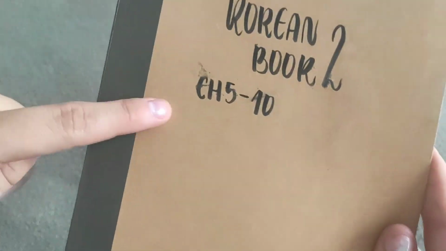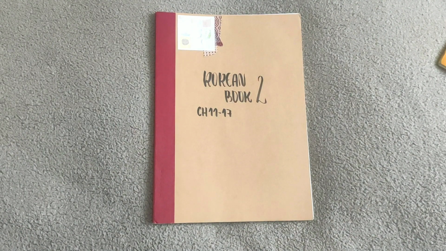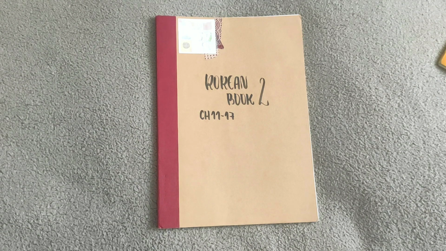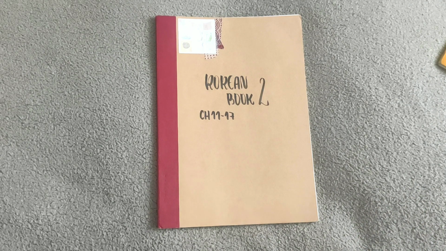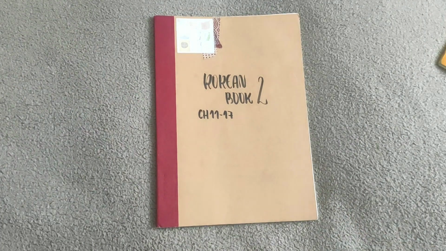And also, if you're curious about why it starts at chapter 5 and not chapter 1, that's because the first 4 lessons are not really necessary for you to learn new vocabulary or grammar. It's either a reminder of what you've learned in the past book, or more like cultural things, or just stuff that you don't necessarily have to write in your notebook, but you can just go through it with a textbook.